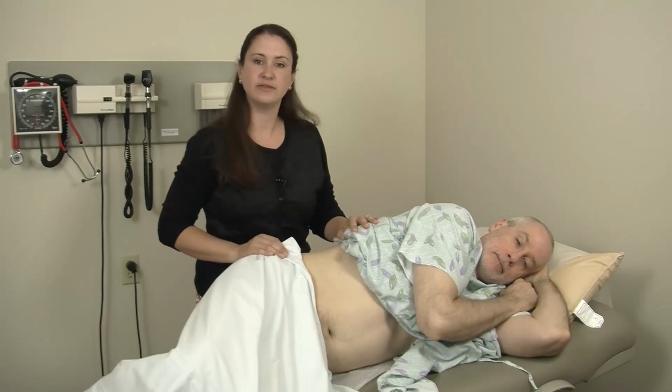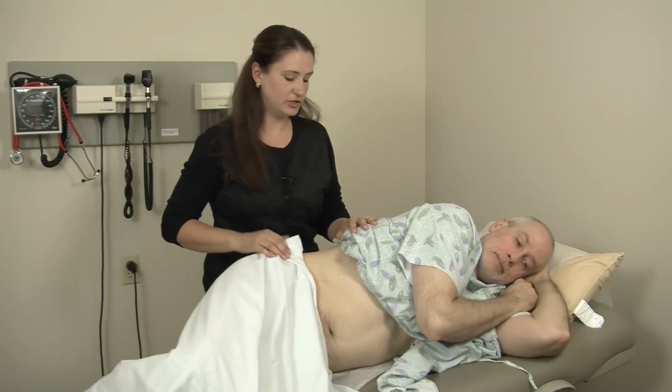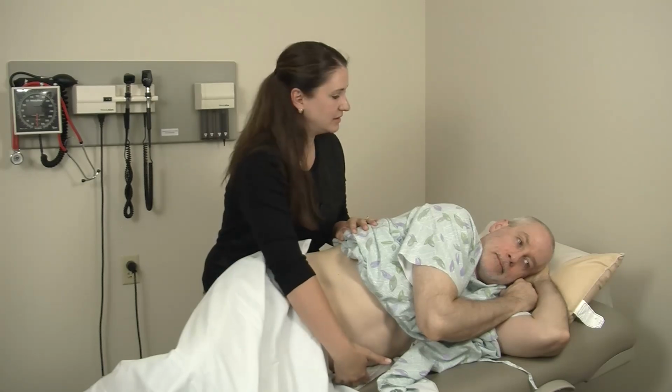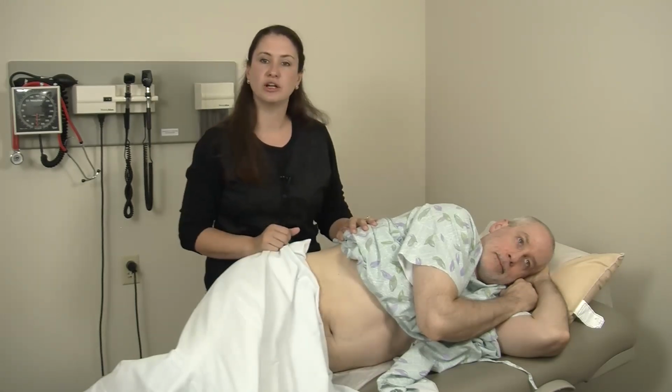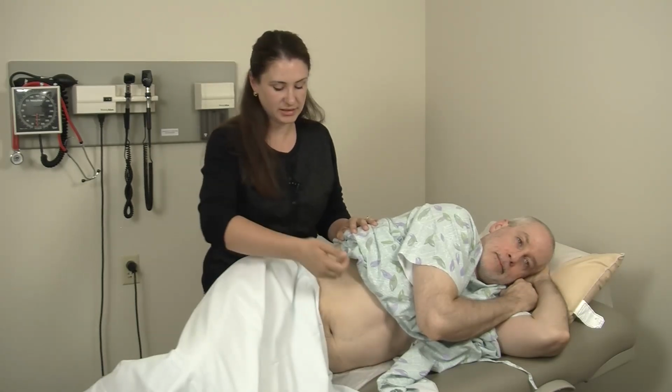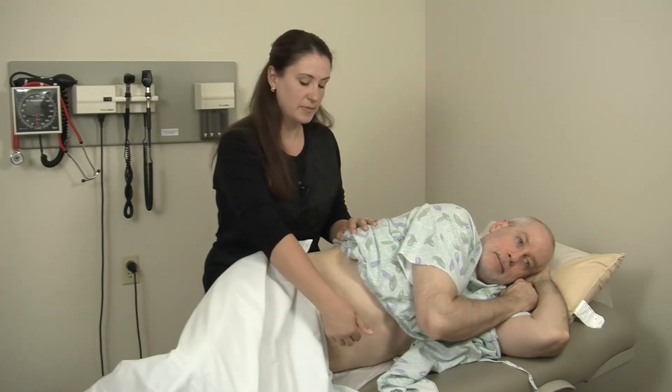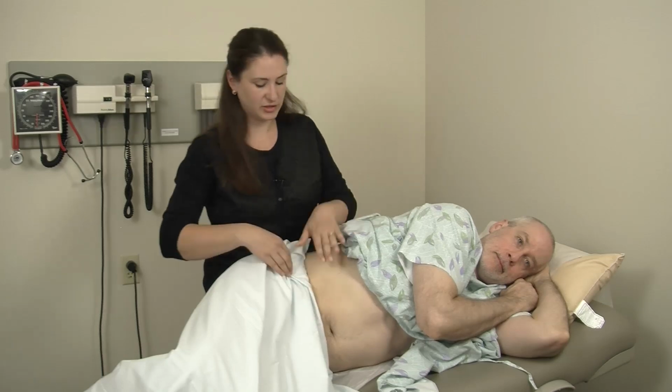Have them rest here for a little bit, and what that's going to do is any fluid that was on this flank is now going to move down to this area. So I would do that percussion again, but with shifting dullness, you would expect that you would hear that change in percussion to happen a little bit sooner.